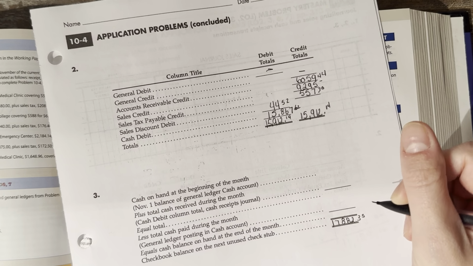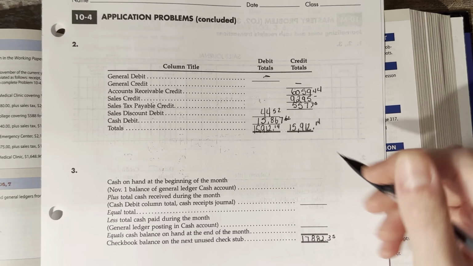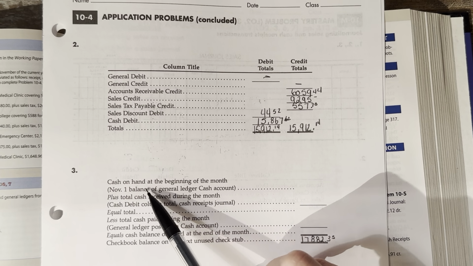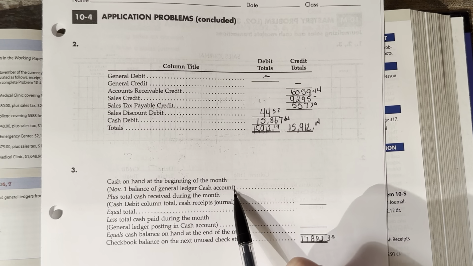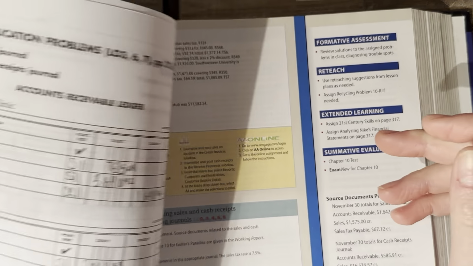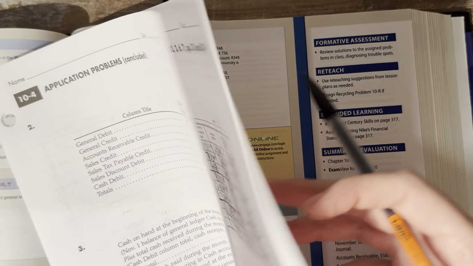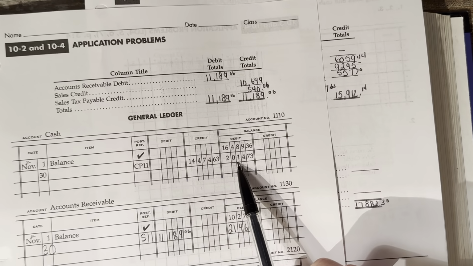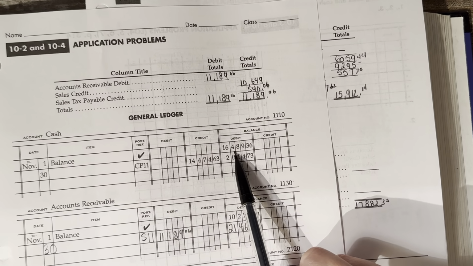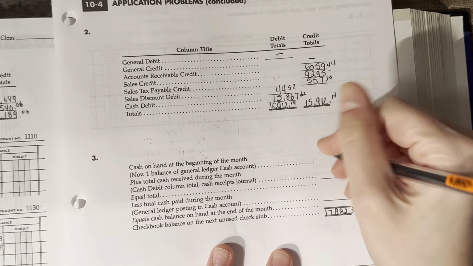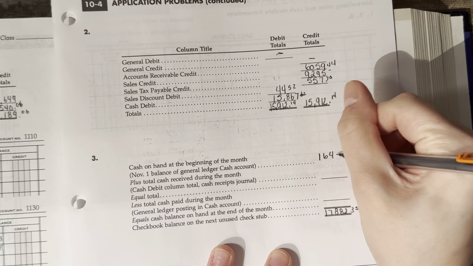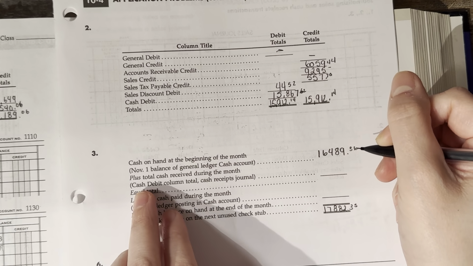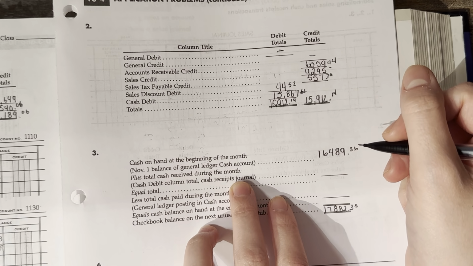$17,882.35. Okay, so let's start up at the top. First thing says cash on hand at the beginning of the month. Check the November 1st balance of the general ledger cash account. So we go to the general ledger cash account. General ledger cash account, November 1st balance, $16,489.36. Okay? Plus the total cash received during the month.